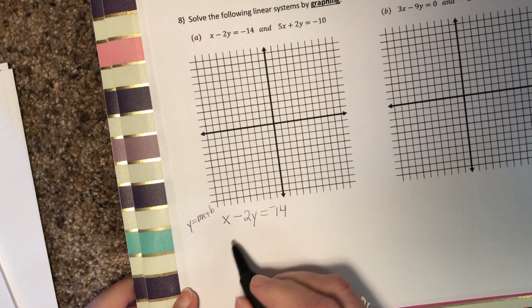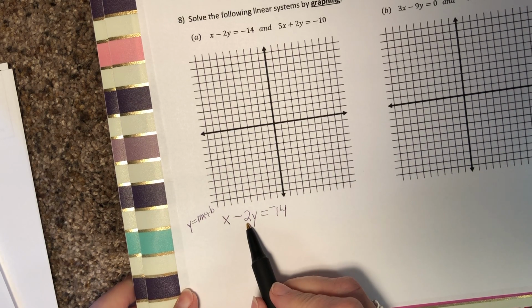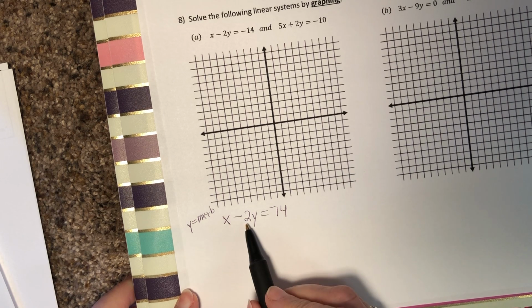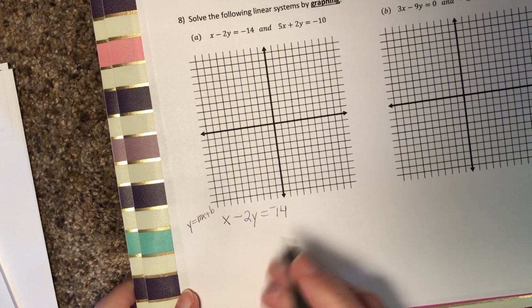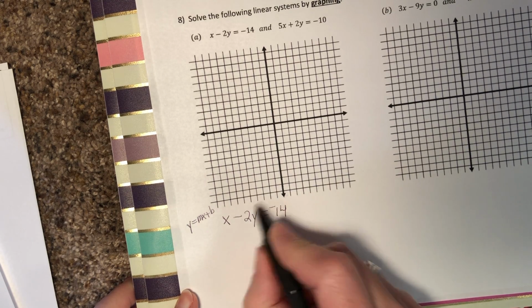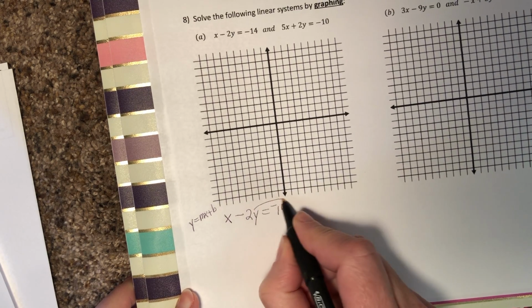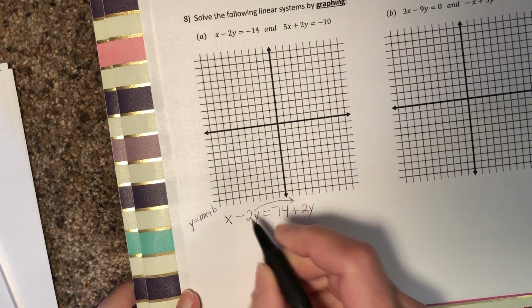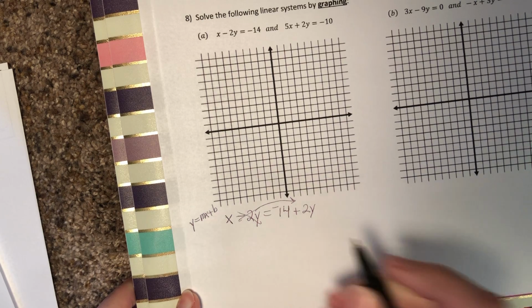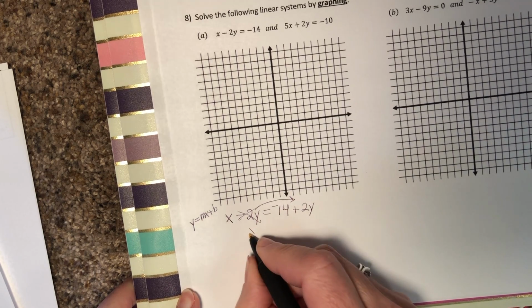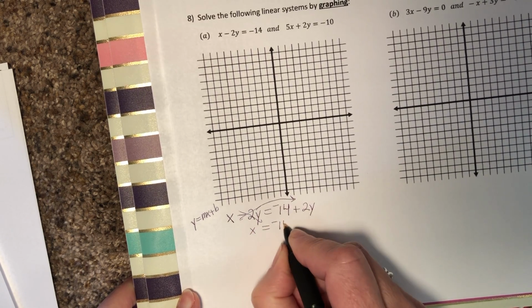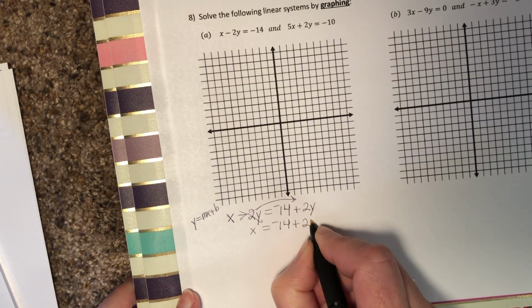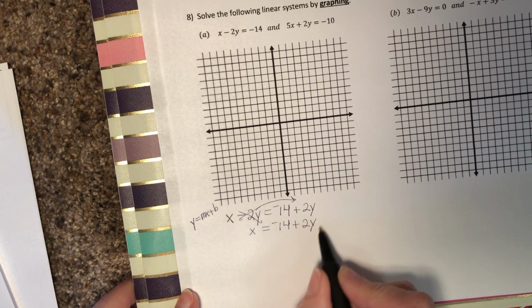you can graph. The first thing you do is look at the y term, and you want to make sure it's positive. If it's positive, then you don't touch it. But if it's negative like this one, you need to first get the y term positive. So I'm going to toss it to the right side, and it becomes plus 2y. And then we have x equals negative 14 plus 2y. Now we need to solve for y. We need to get y alone.